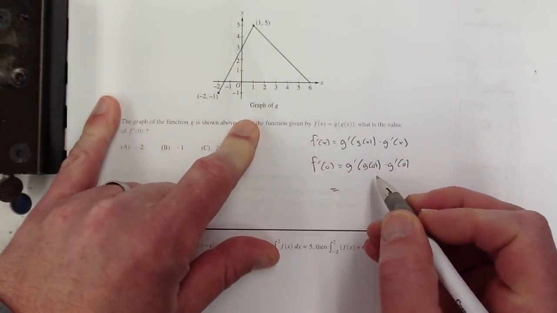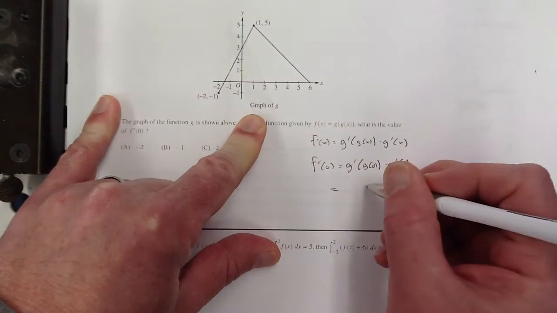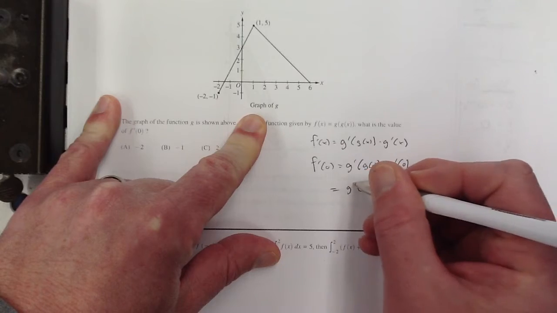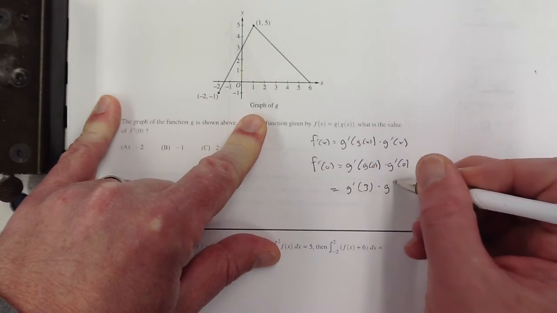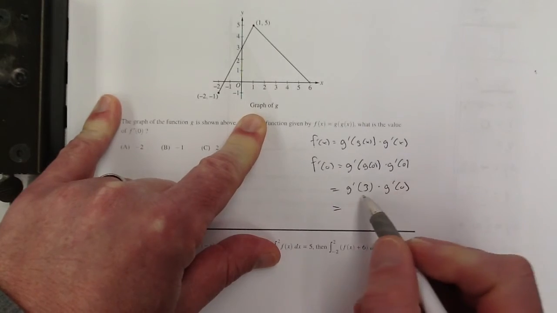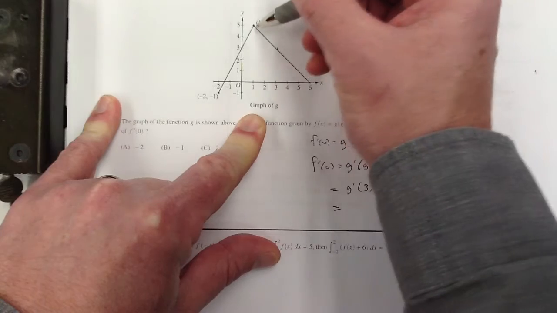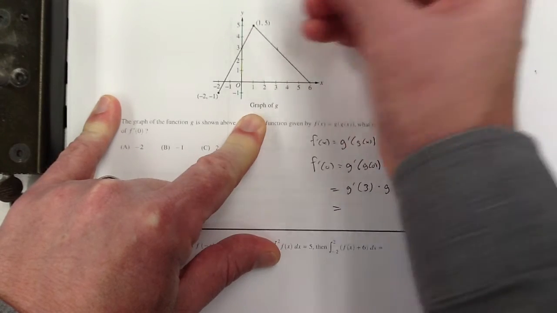So g of 0, this is a graph of g. g of 0 is 3, times g prime of 0. So g prime of 3, that would be the slope here. It looks like the slope of this line is negative 1.